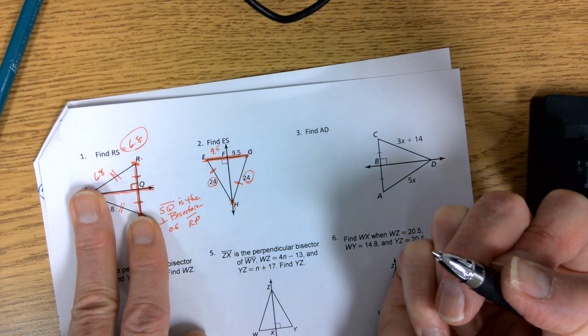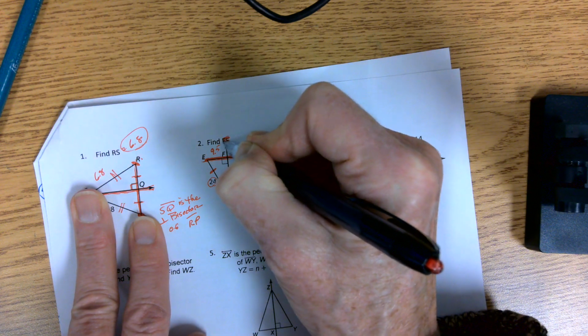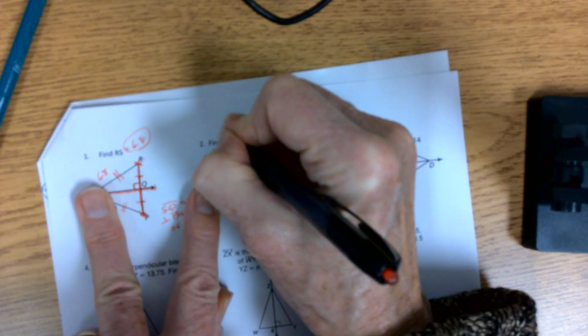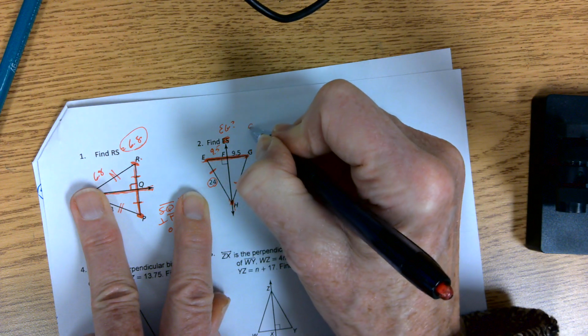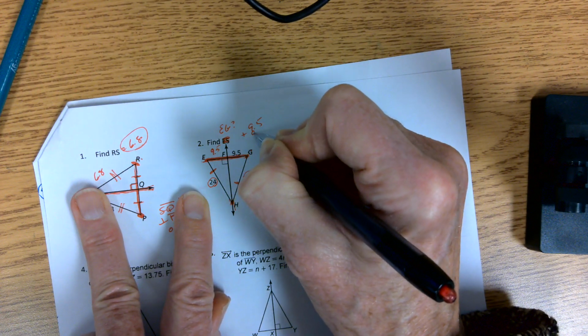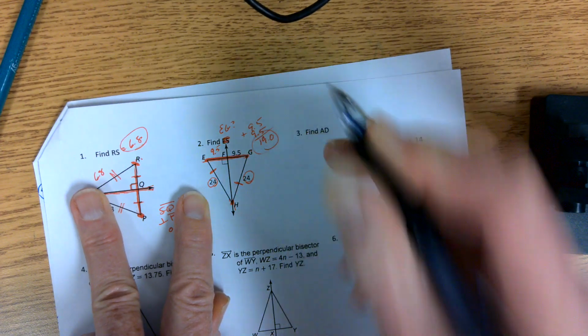The question's saying length ES. There's no ES on there, so this has to be length EG. What is the length of EG? It would be 9.5 plus 9.5, which is 19.